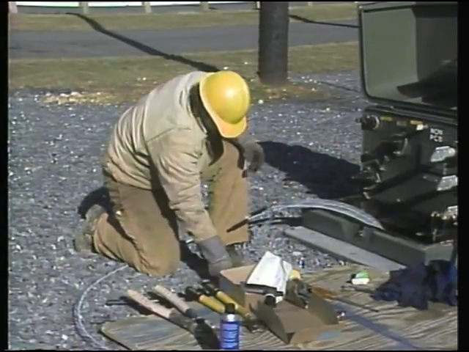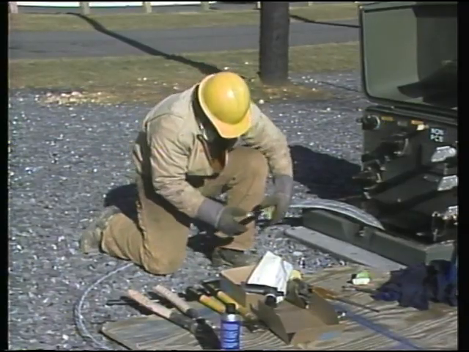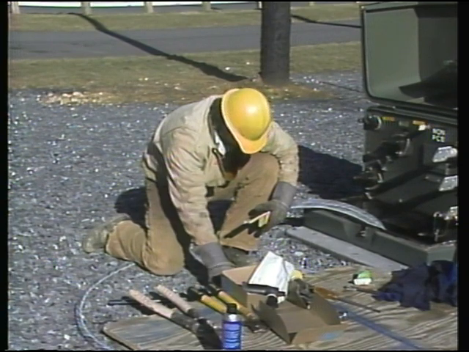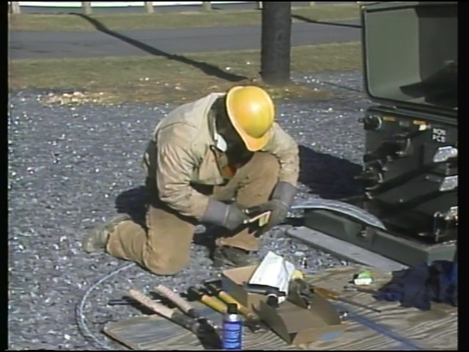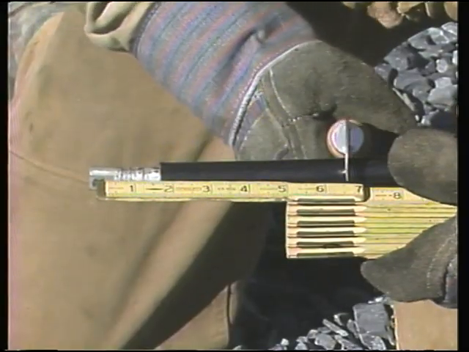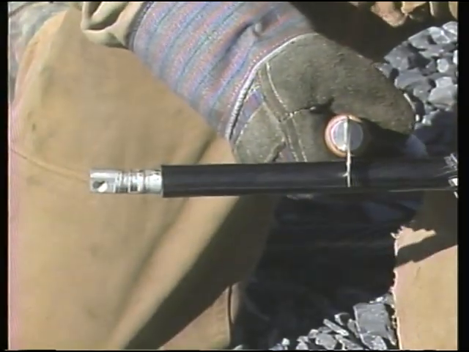The next step is to remove the cable's insulation shield layer. Following the instructions, the workman measures from the center of the connector eye to a designated point. After marking the appropriate spot, he cuts the insulation shield.